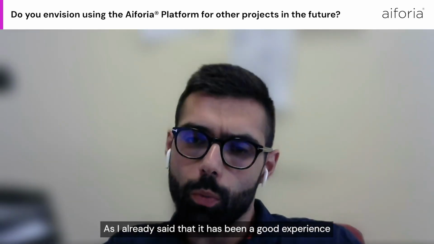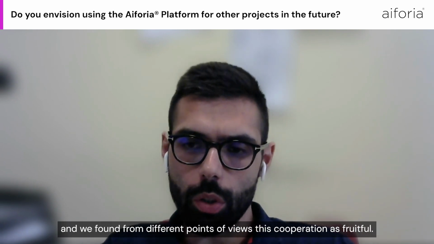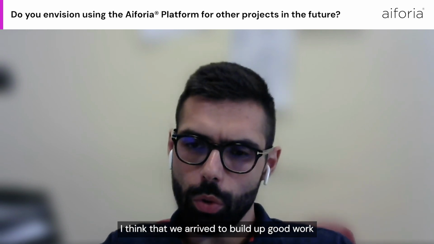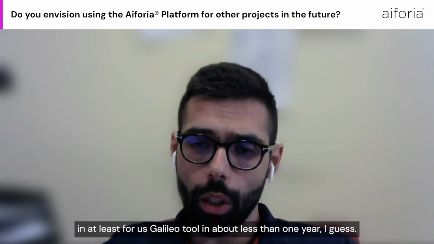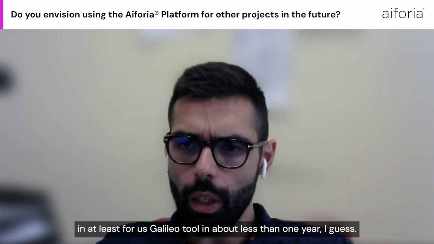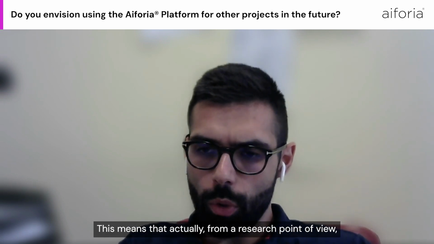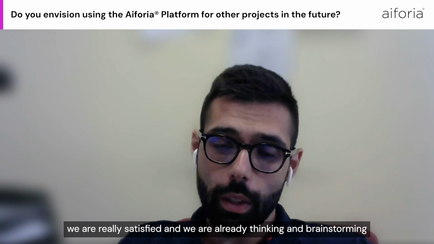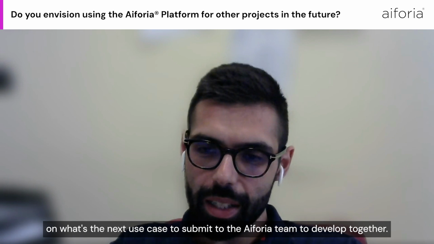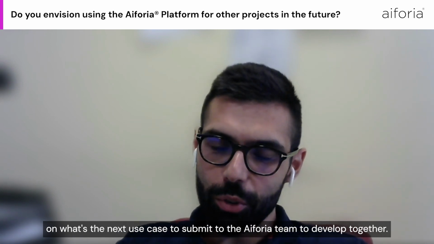As I already said, that has been a good experience, and we found this collaboration fruitful from different points of view. I think that we arrived to build a good working Galileo tool, at least for us, in less than 1 year, I guess. This means that from a result point of view, we are really satisfied, and we are already brainstorming on what's the next use case to submit to the Aiforia team to develop together.